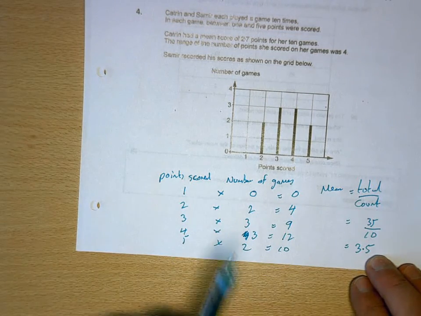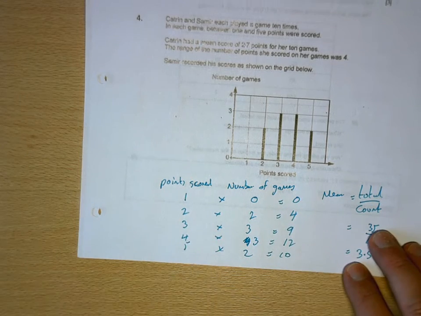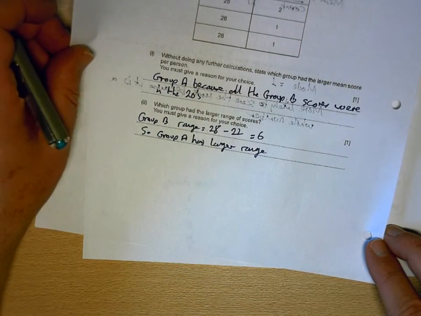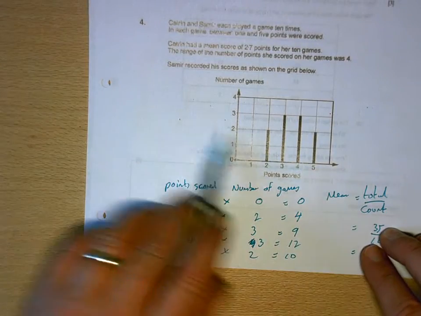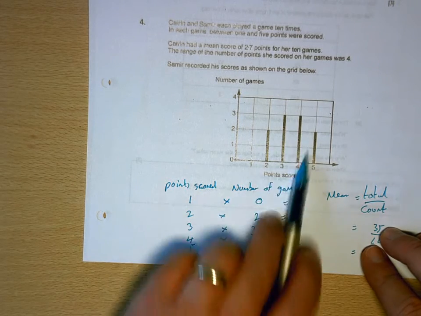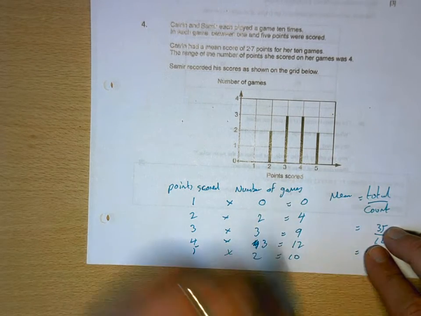If I'd have noticed it was only worth 1 mark there, then it would have been in the same sort of argument as we were making there with the earlier question. So all you needed to say was Samir is going to have a higher mean because most of the games were scored between 3 and 4.